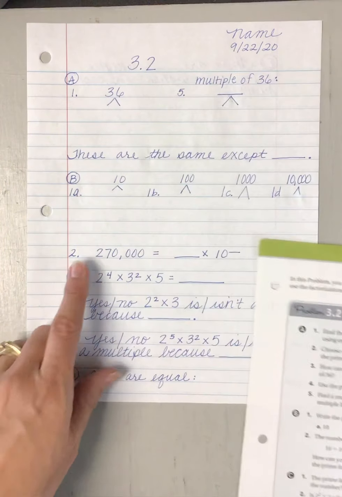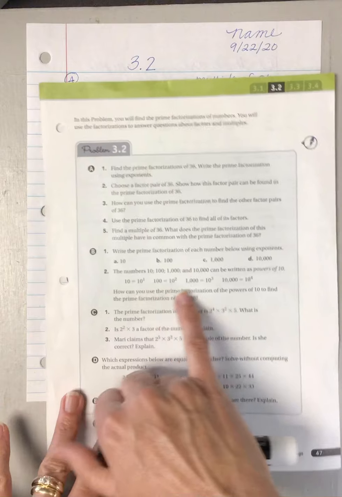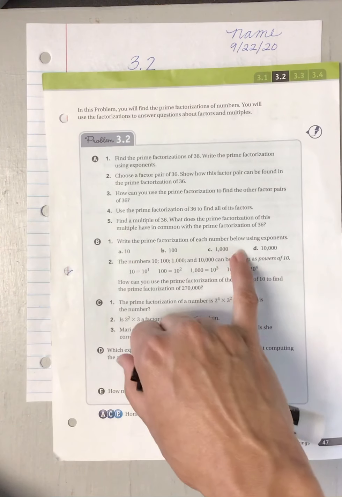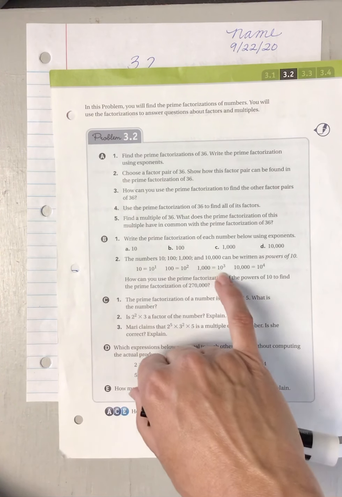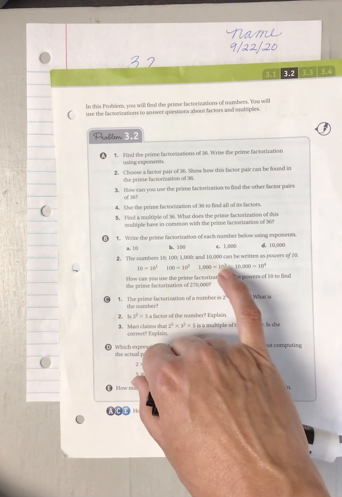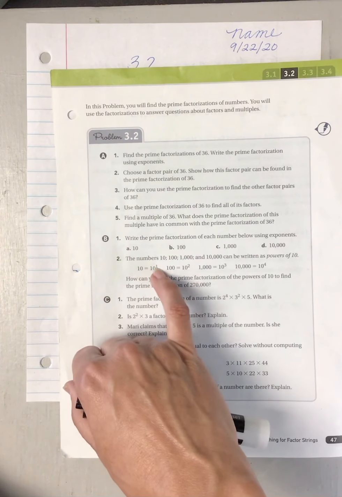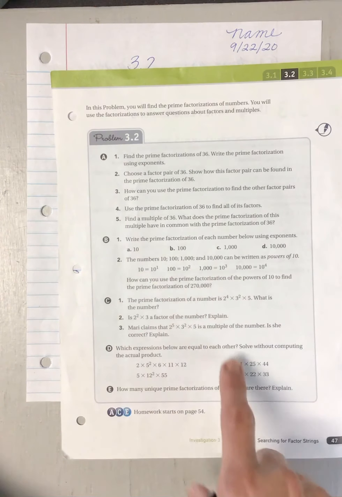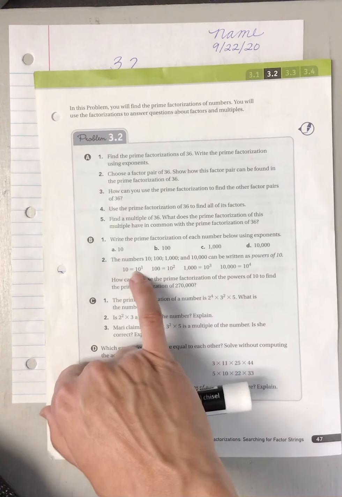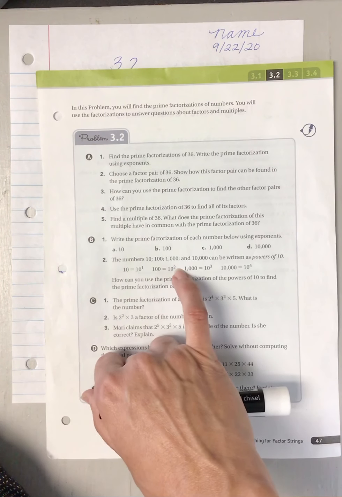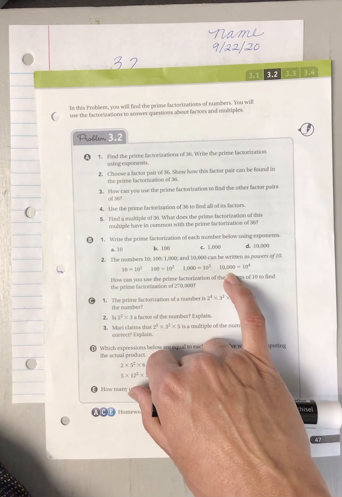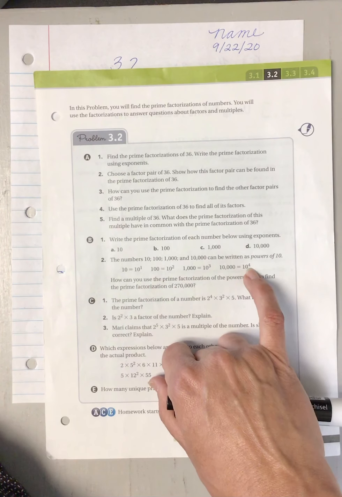Okay, for B2, it has a little bit of an explanation of how these numbers can be written as a power of 10, and it has an example of 10 being the base and the exponent being either a 1, 2, 3, or 4. So the exponent changes depending on the number of zeros. So we have 1 zero, so we have a 1. We have 2 zeros in 100, so we have a 2. And we have 4 zeros in 10,000, so we have a 4.